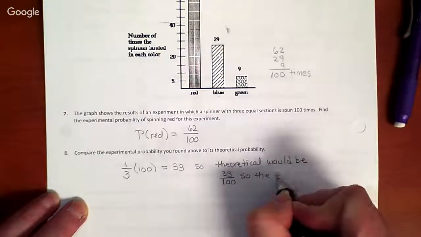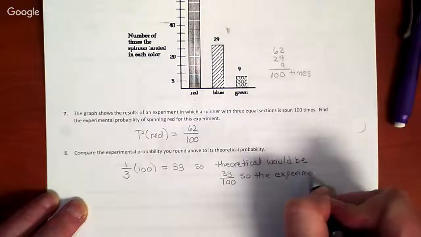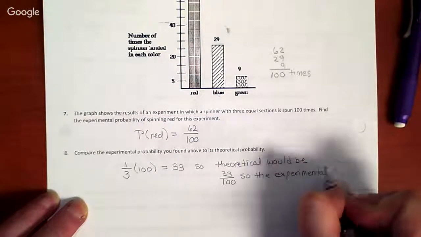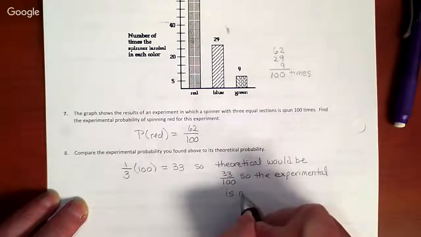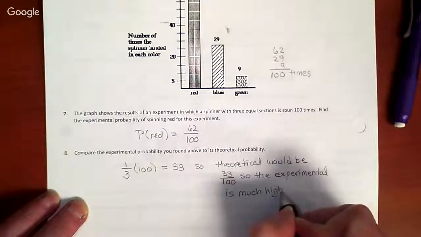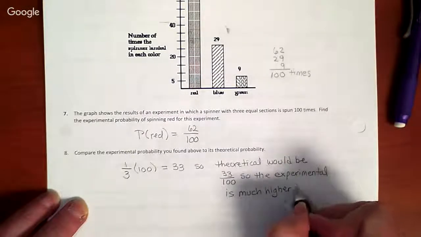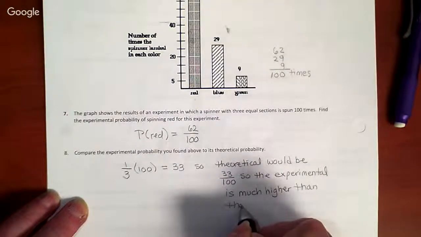So the experimental is much higher than the theoretical.